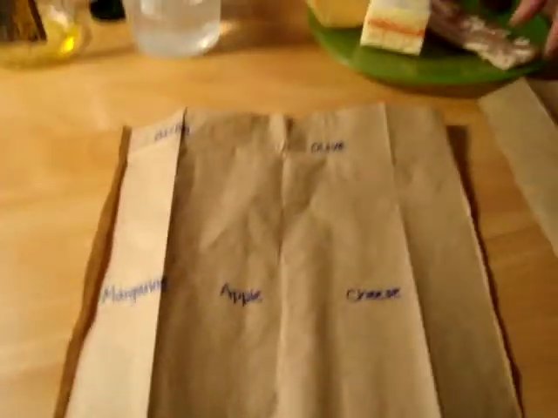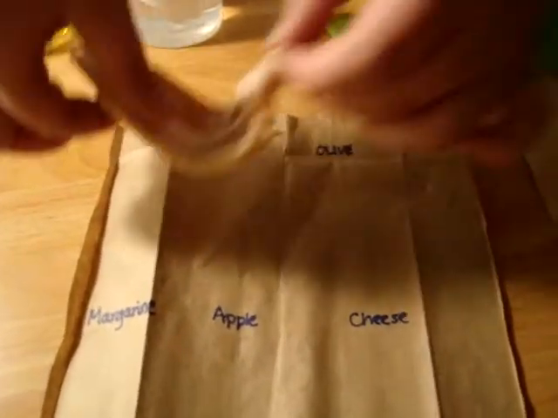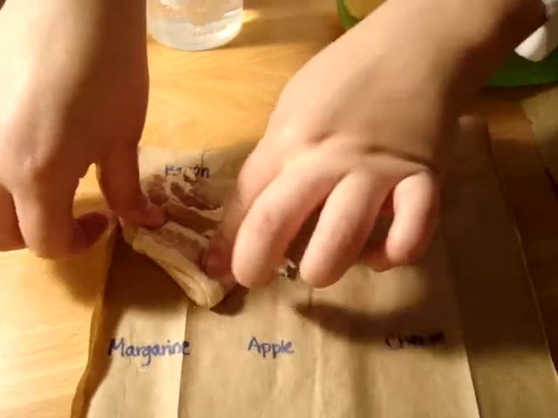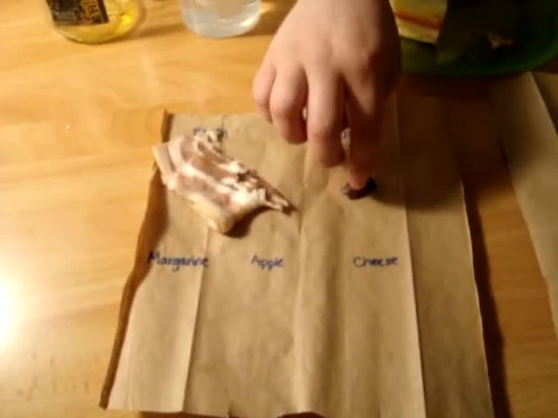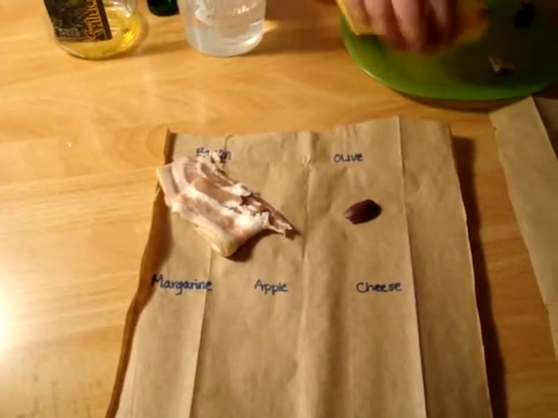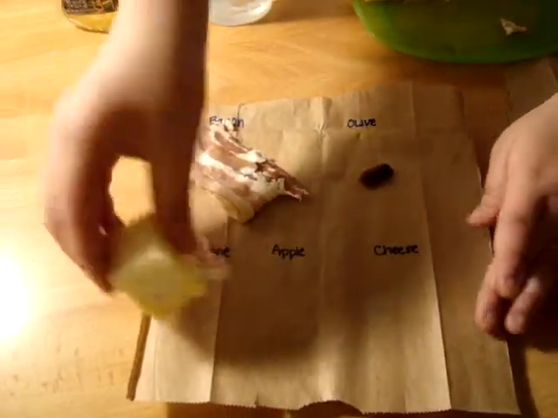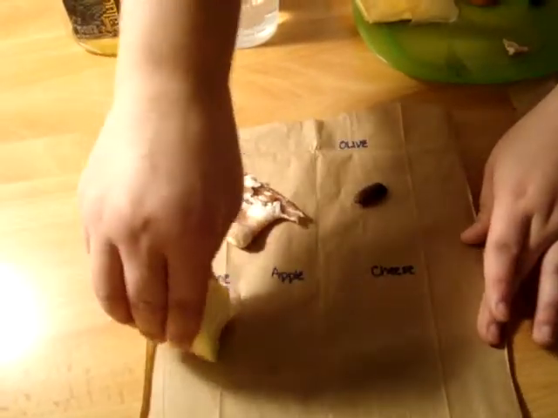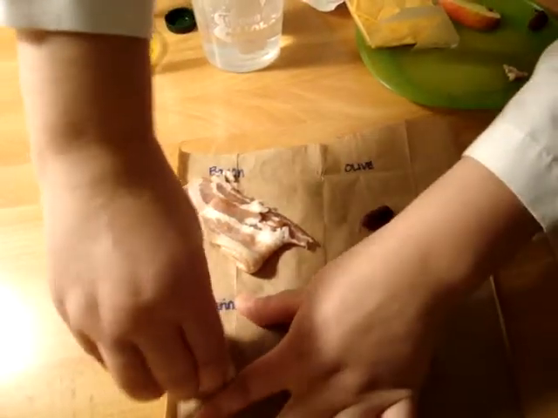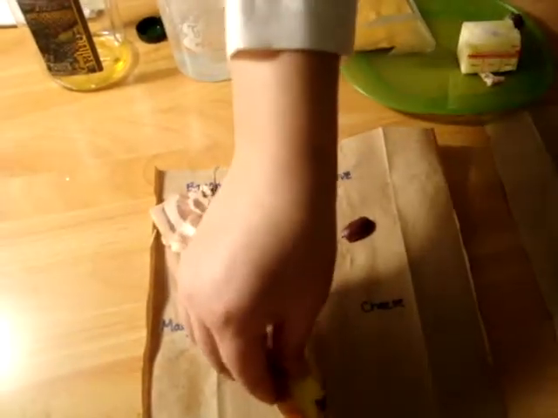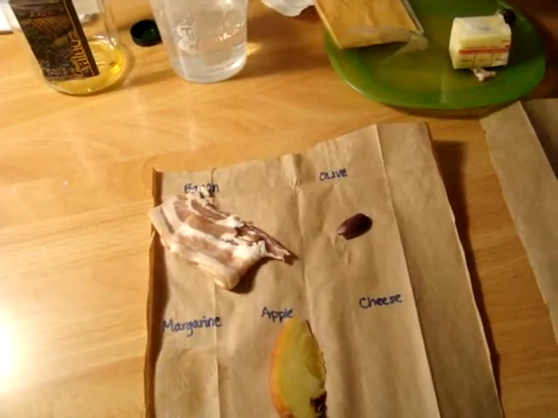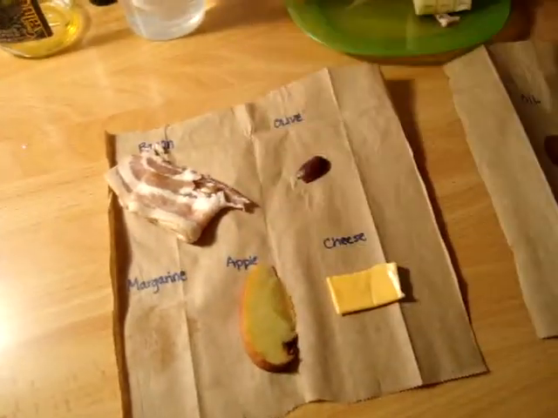So, first we're going to place the bacon right over here. Put that on there. Then we're going to take an olive, place it on. We're going to take some margarine, which is butter that's in the stick form. Just put some of that on there. We're going to put an apple, and we're going to place some American cheese.